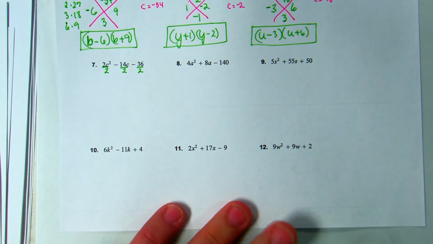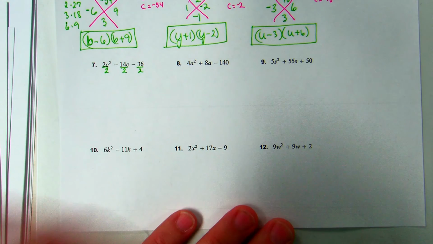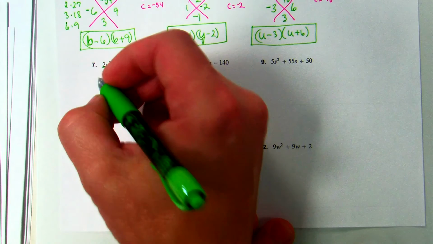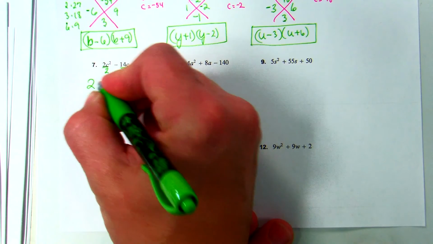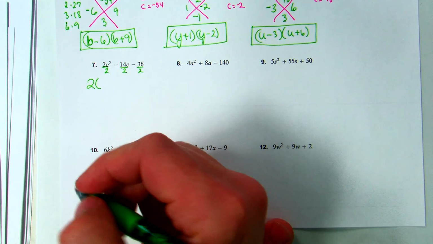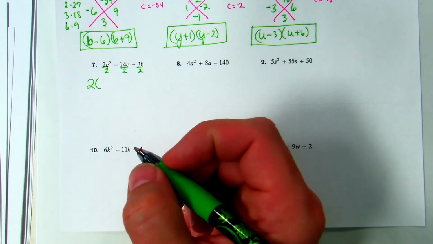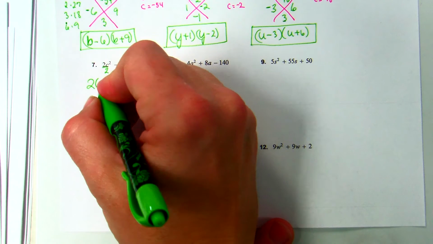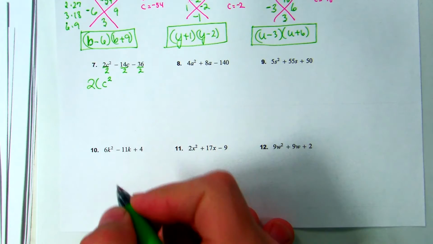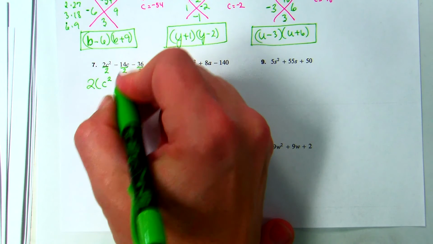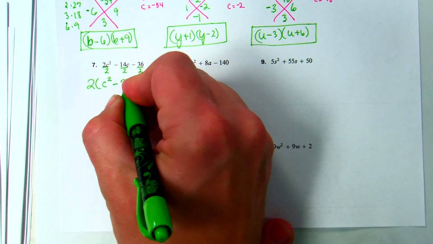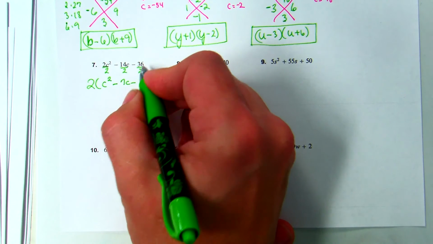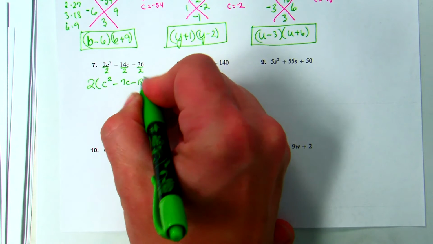And in this case, I can. And if that's what we're presented with, then we just factor the 2 out. So we put it out front, and then we get the resulting polynomial, and we will apply our factoring method to that part. So that would give us a c squared, and then 14 divided by 2 would be 7c, and then we're minusing 36 divided by 2, which is 18.